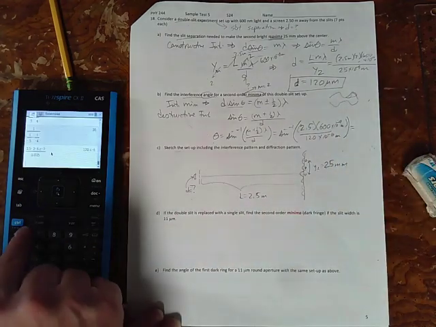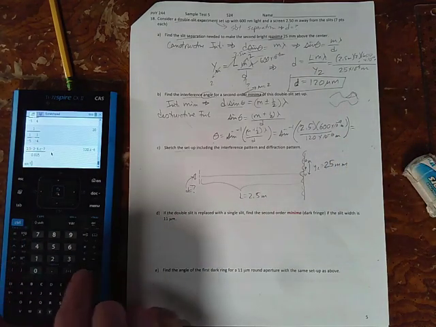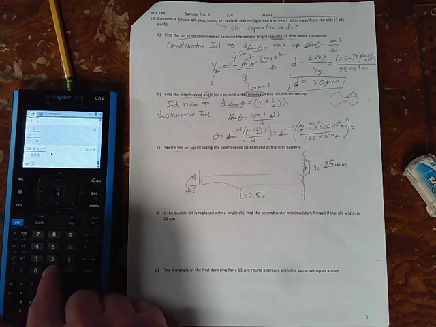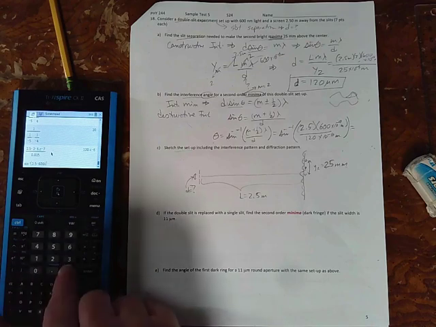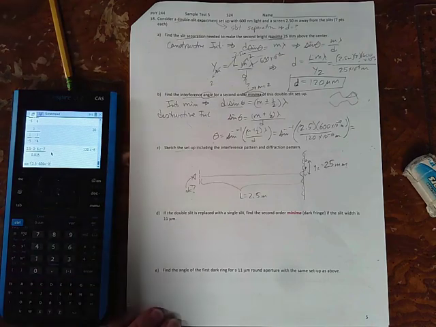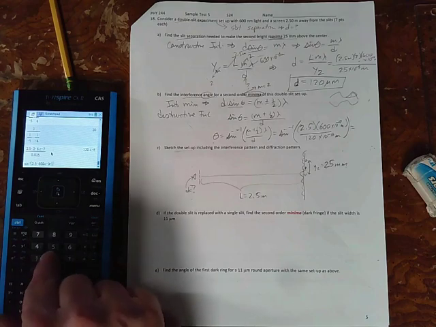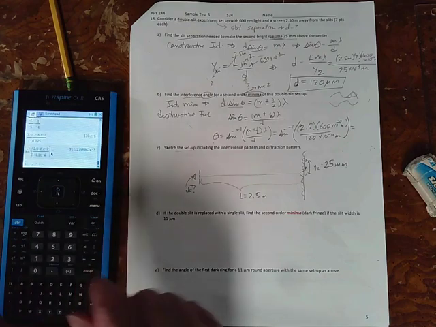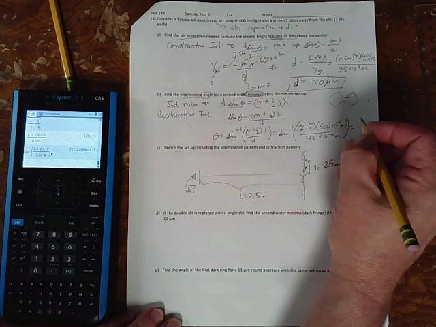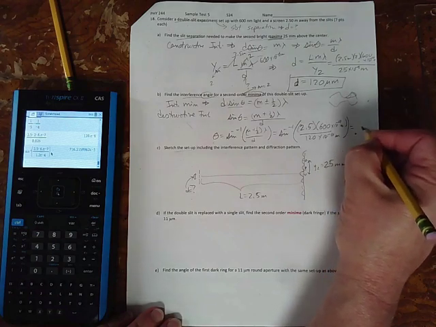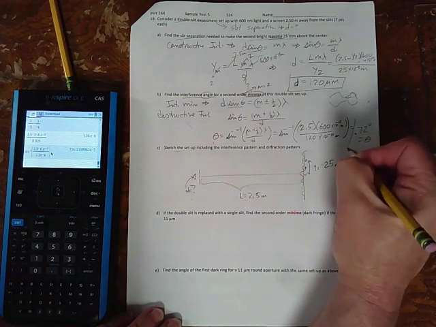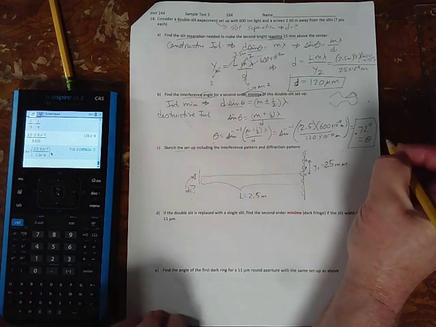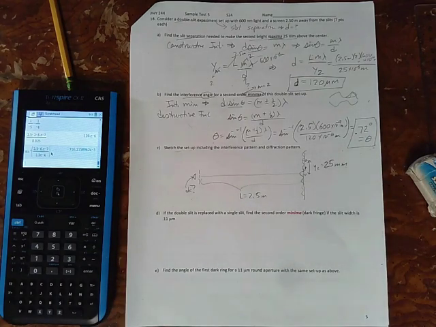All right. Inverse sine of 2 plus a half times 600 e to the negative 9 divided by 120 e to the negative 6. Not very big. 0.72 degrees is theta. Which, I mean, we use the small angle approximation. That's a pretty small angle, all right? Let me double check my numbers here.